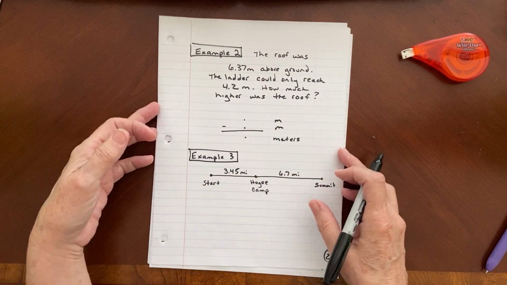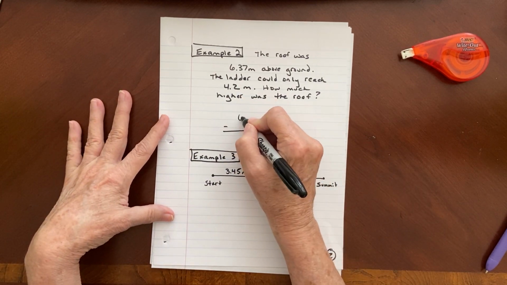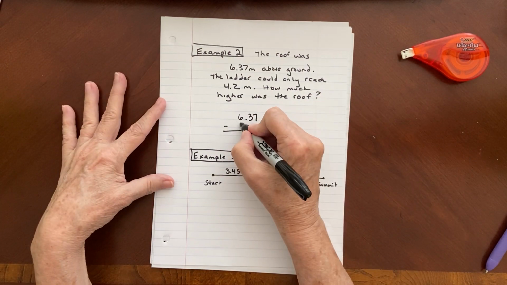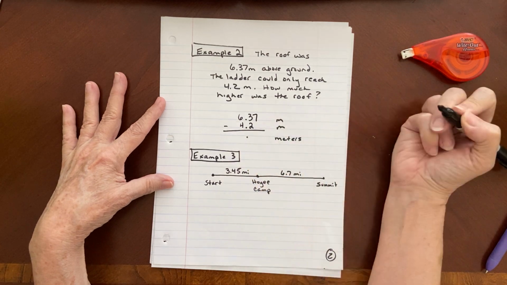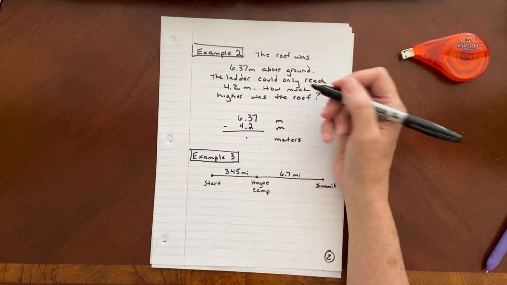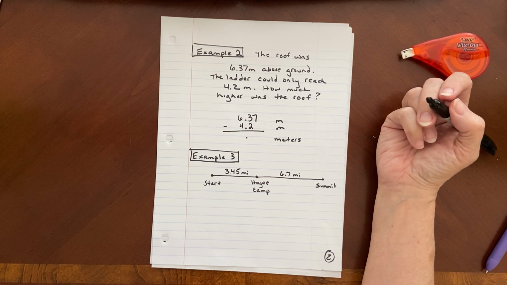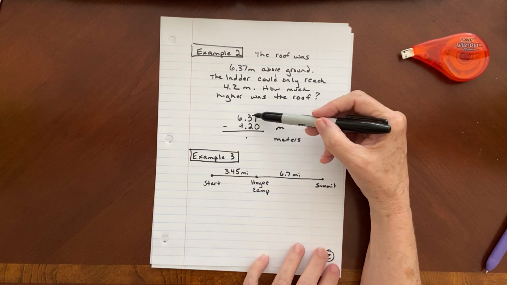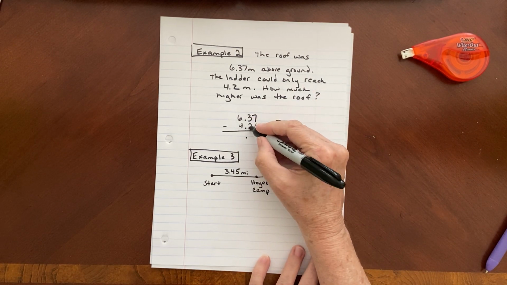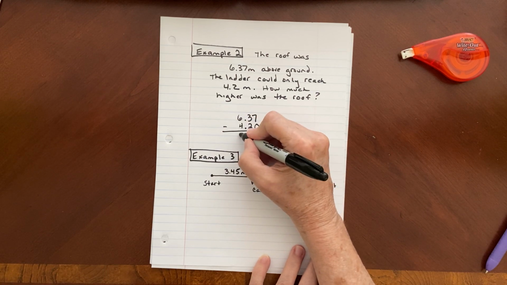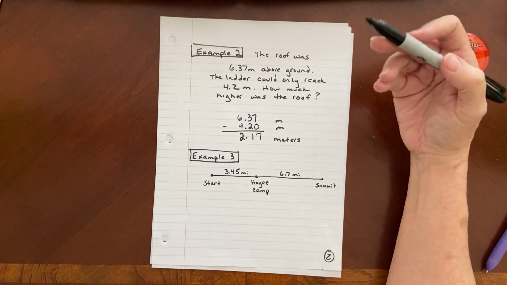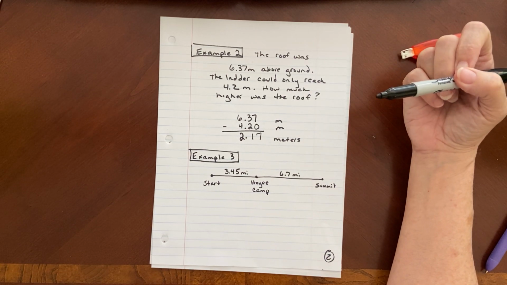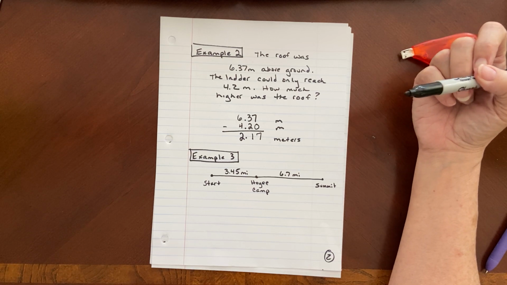So I set my problem up, and I'm going to say 6 3/700. Remember, my decimals are lined up, so my 4 is going to go here, my 2 is going to go there, but I don't have anything in the hundredths place. So remember our lesson where we can add a 0? So I can add that 0, and now I can just subtract. 7 minus 0 is 7, 3 minus 2 is 1, 6 minus 4 is 2. So my ladder is 2 1/700 meters shorter than the roof. It's not tall enough. So got to get a bigger ladder, huh?